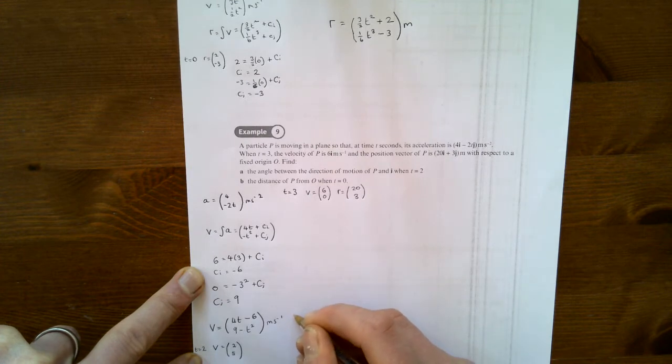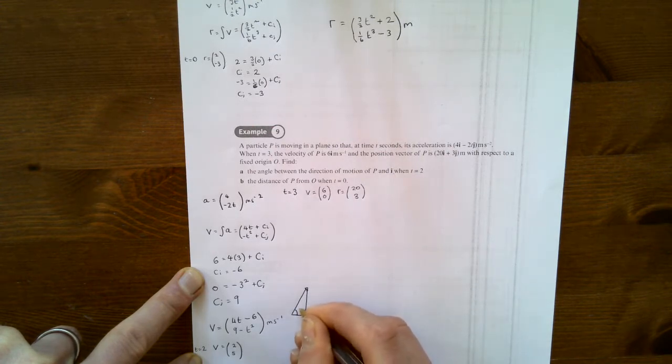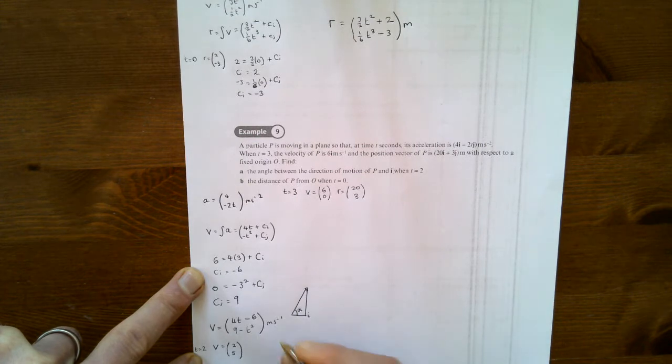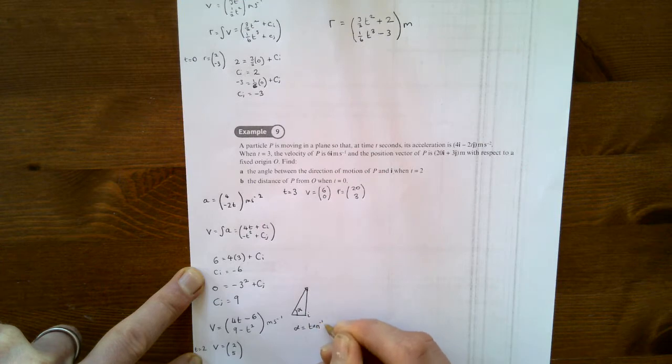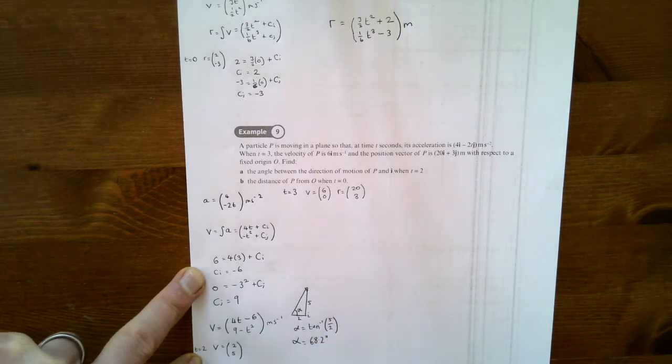Putting that into a little triangle, it's going 2 to the right, 5 up. It's heading in that direction, and it wants the angle with i. So this is i, and it's this angle here that we want. So alpha is equal to tan to the minus 1 of 5 over 2. Put that into your calculator, and you get an answer of 68.2 degrees.